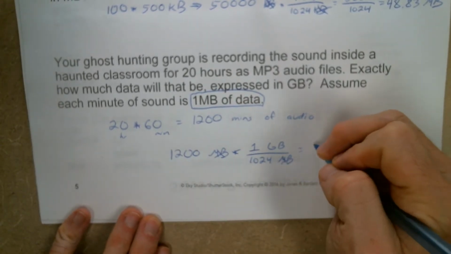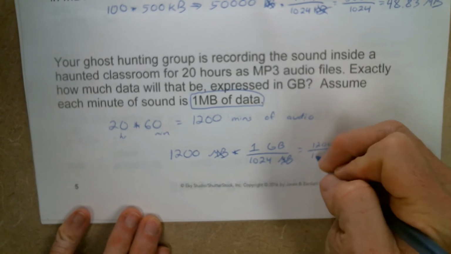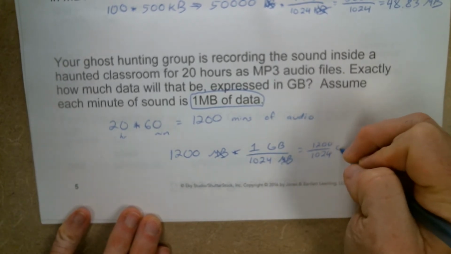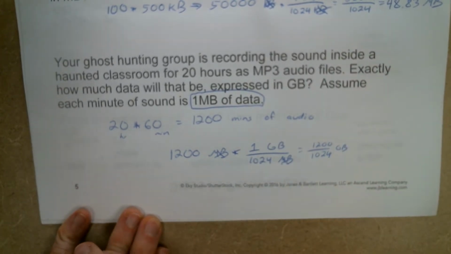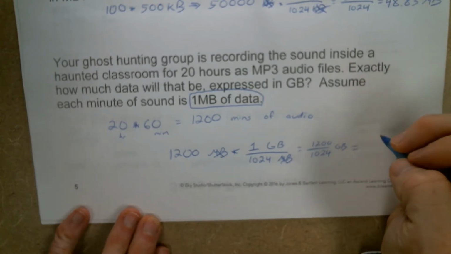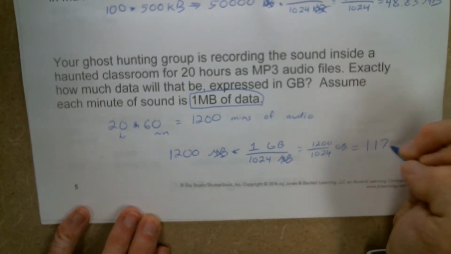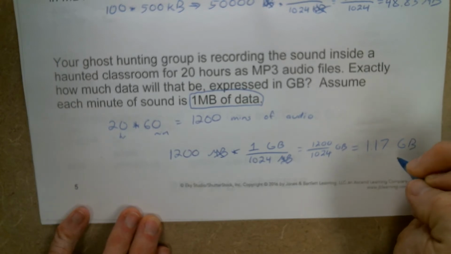Then again, the megabytes cancel out. We do 1,200 divided by 1,024. That's going to be in gigabytes. And we get our final answer of 1.17 gigabytes of data.